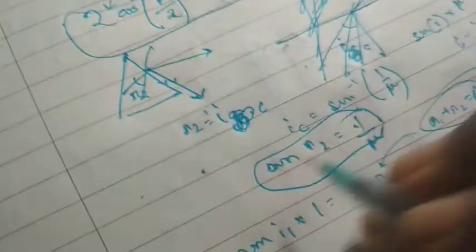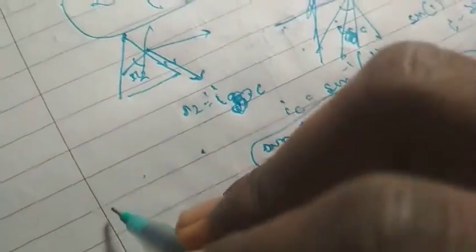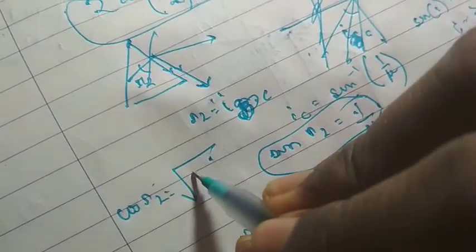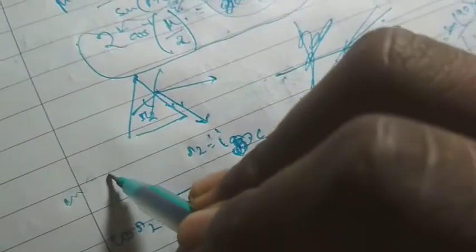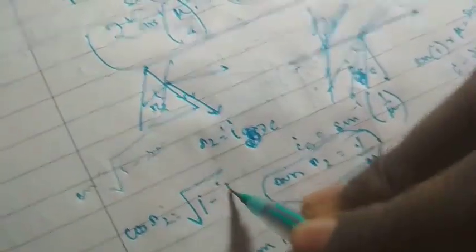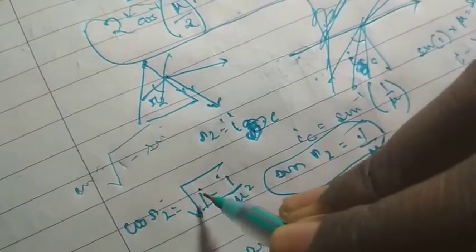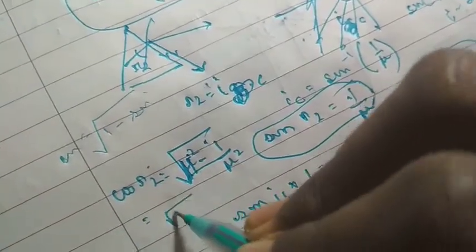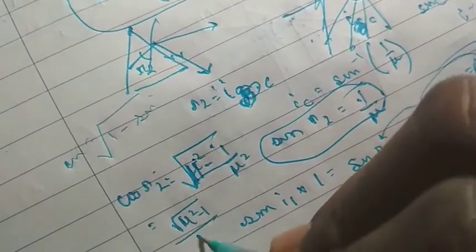Now we know that sine of R2 equals to 1 by mu. We can write cos of R2 equals root under 1 minus sine square, since sine square plus cos square equals to 1. So 1 minus 1 by mu square, so it is mu square minus 1 by mu square, which is going to be root of mu square minus 1 by mu. And whole is multiplied with mu.